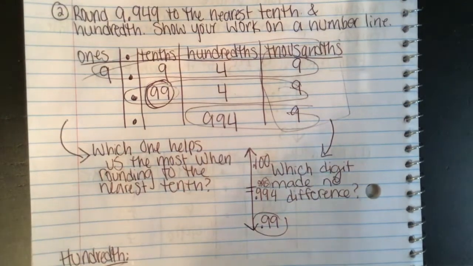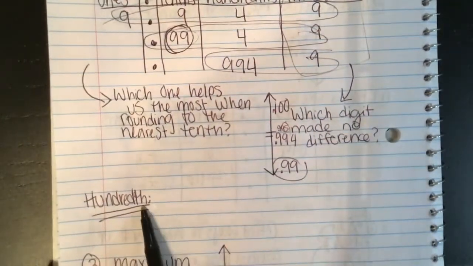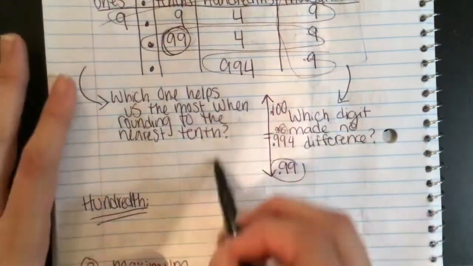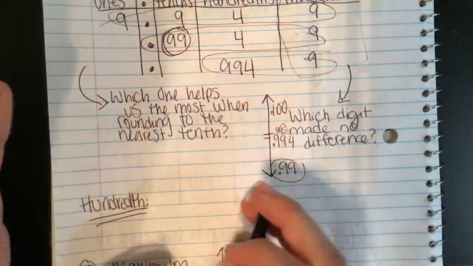All right. For the hundredths portion of this, if you want to use the vertical number line and that's making sense to you, great.